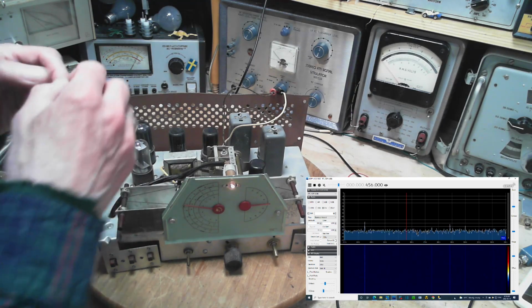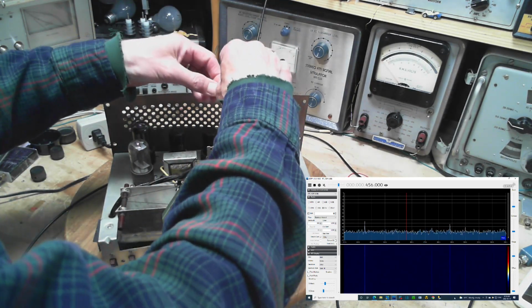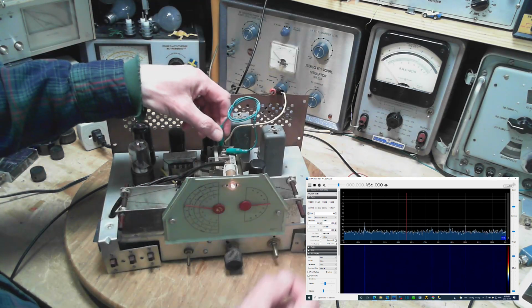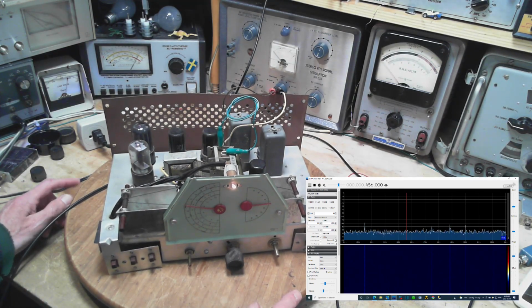Okay, so let's listen to the noise again. You know, I could use equipment. I could put signals on and we could actually measure this kind of stuff. That's quite possible.